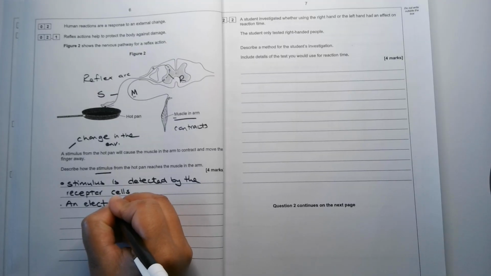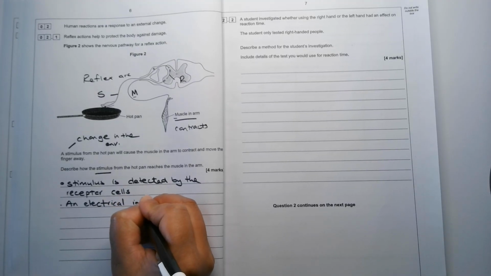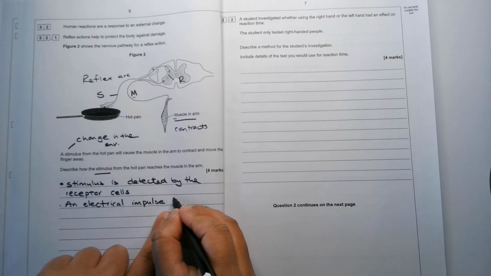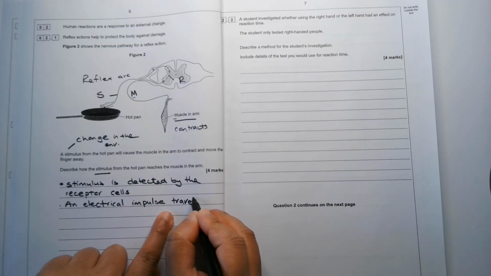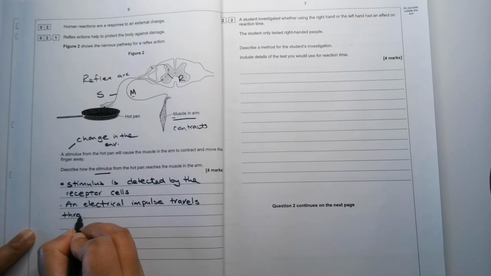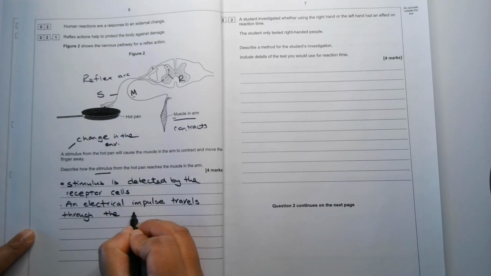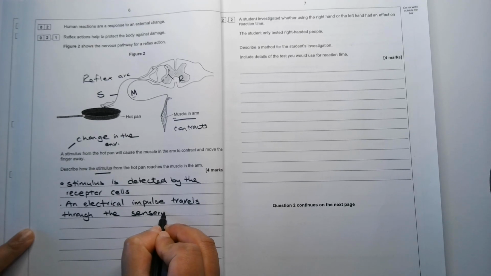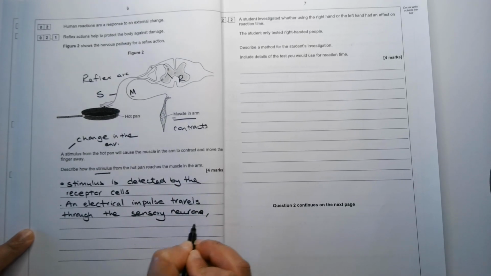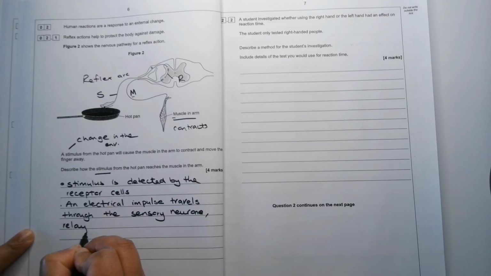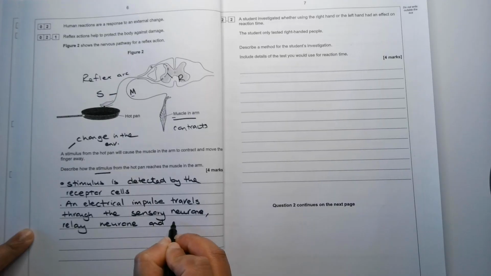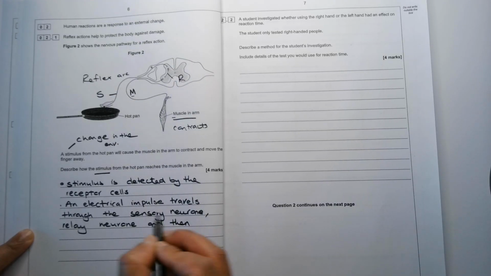So an electrical impulse travels through the sensory neuron, relay neuron, and then the motor neuron.